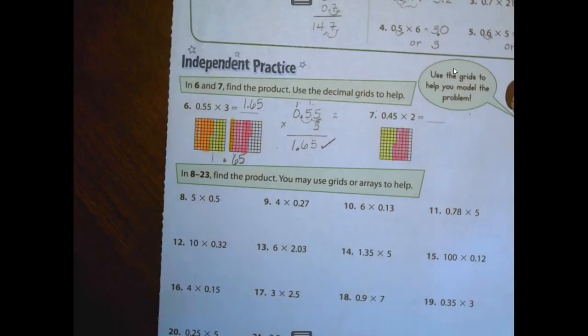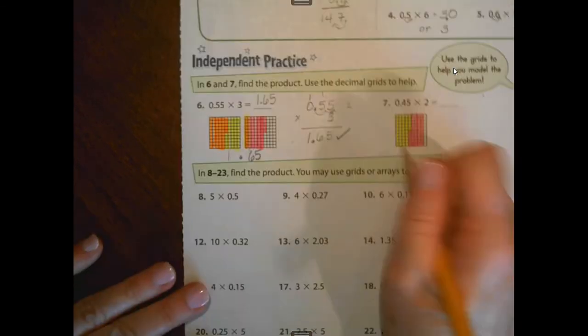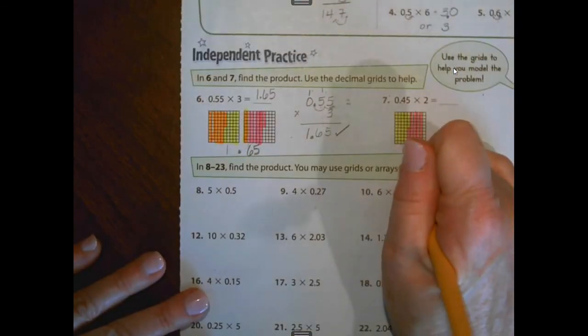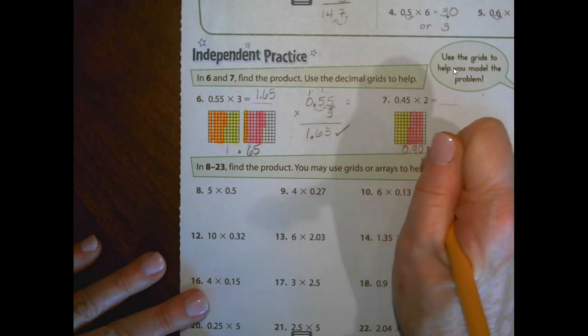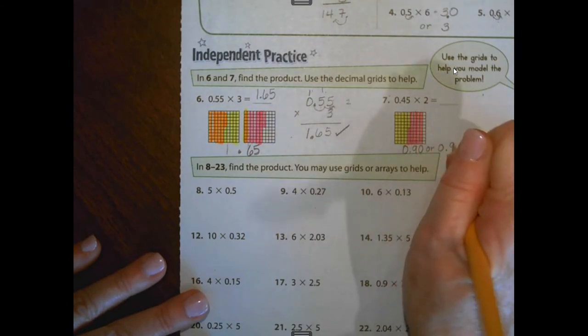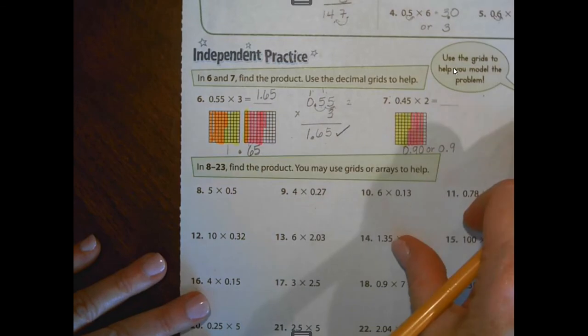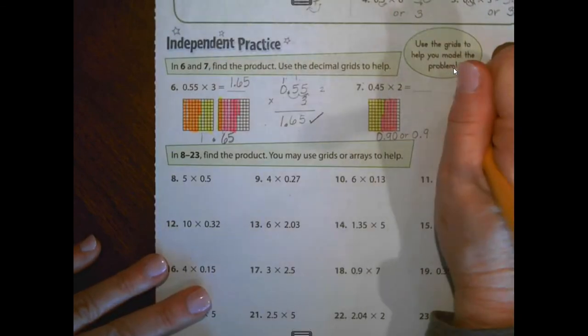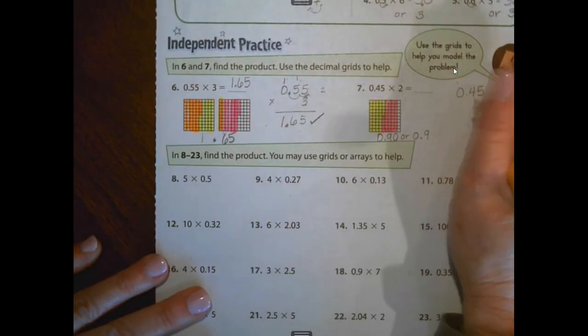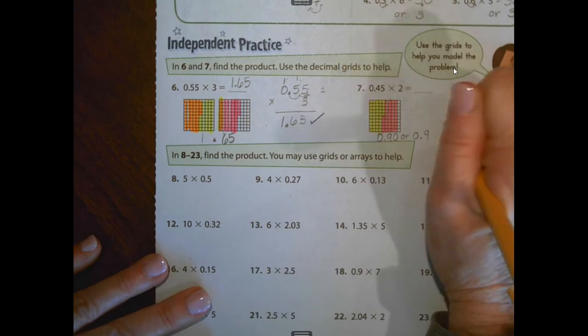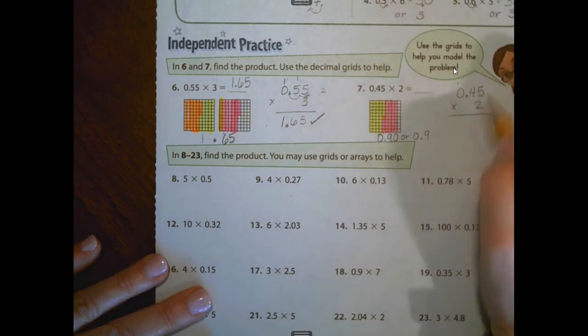Okay. So what I see shaded here, 9 columns, which would be 90 hundredths or 9/10 we could call it. Now let's check it with standard multiplication. All right, so we're going to treat this as 45 times 2.